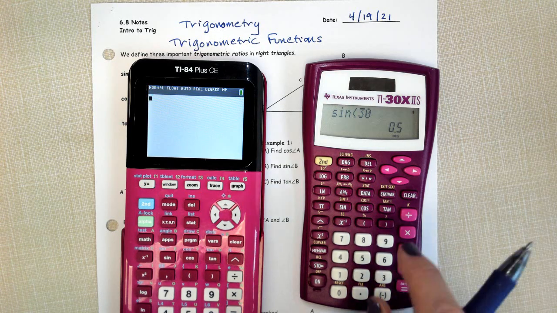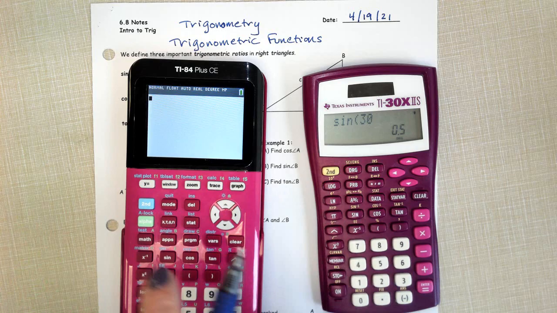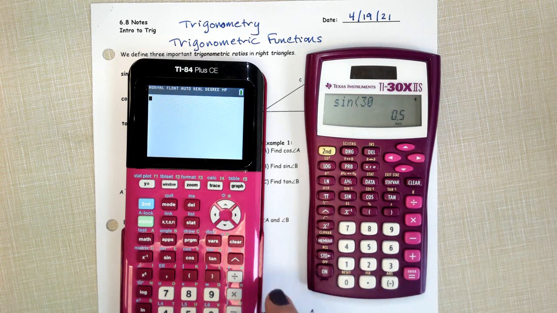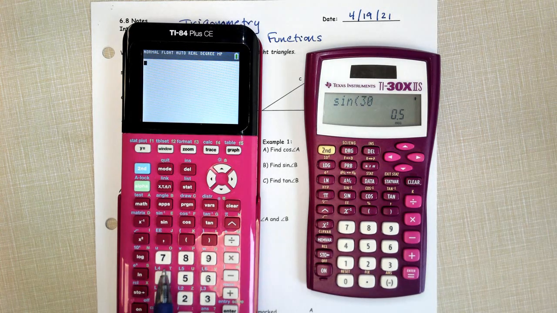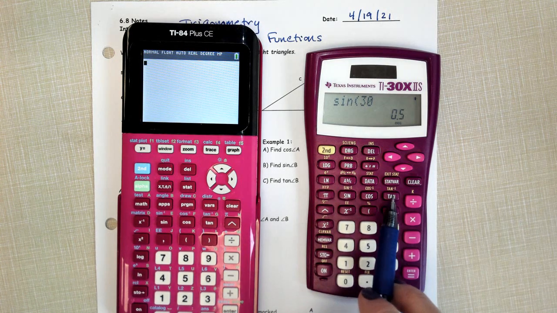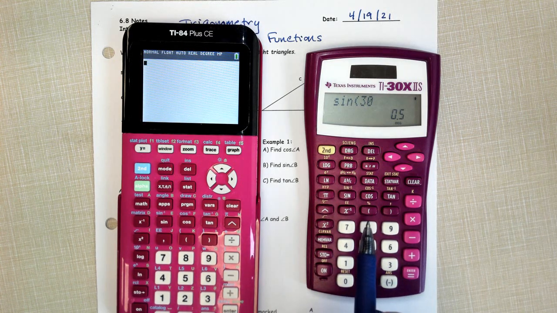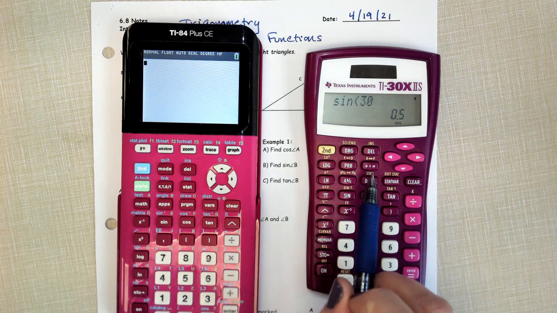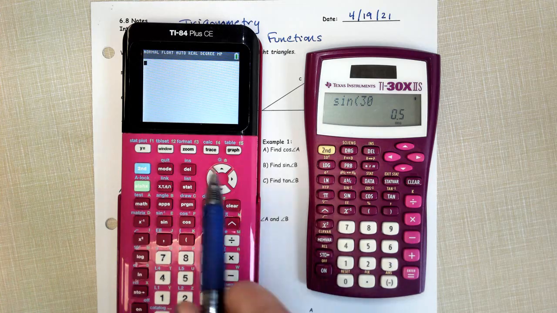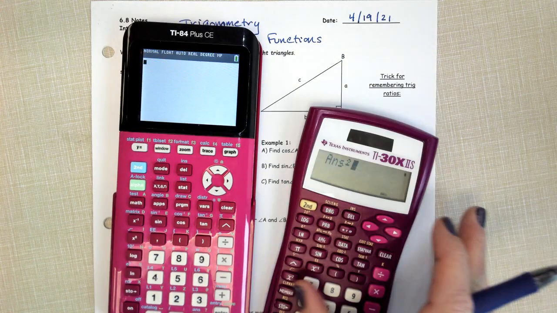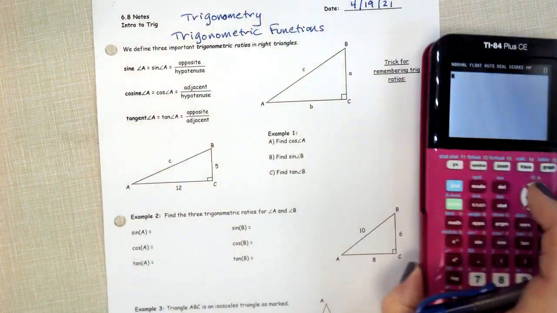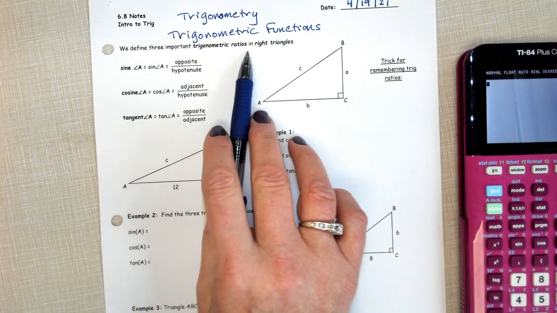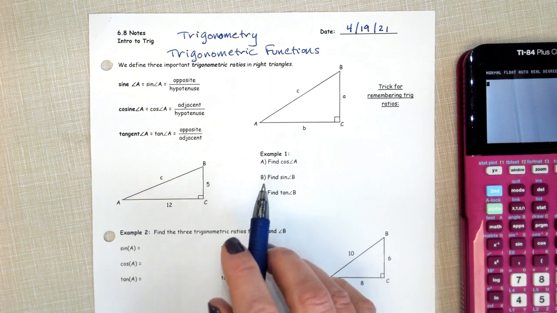Okay. So I'm going to put this one away now. I use this one. I'll try to keep showing you here, but it's typically the same keystrokes. Sine, cosine, tangent, sine, cosine, tangent. And when you want to find an angle measure, I'll show you how to do it on here, but then I'll primarily use this. Okay, so we define three important trigonometric ratios in right triangles.